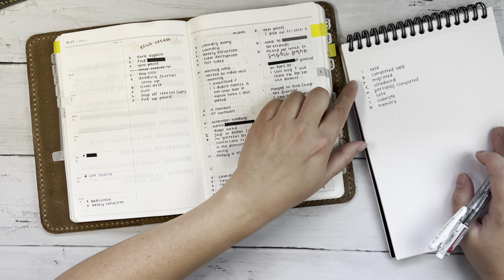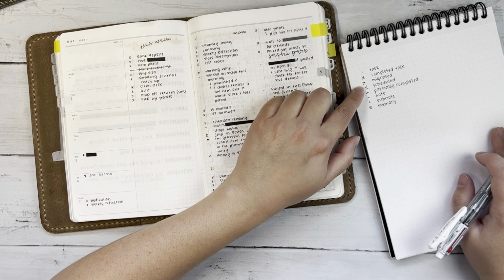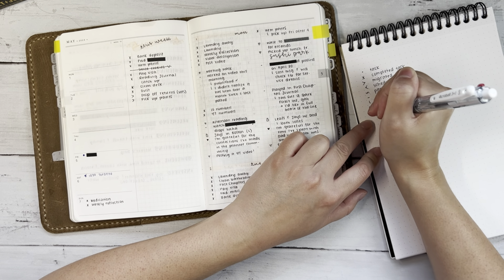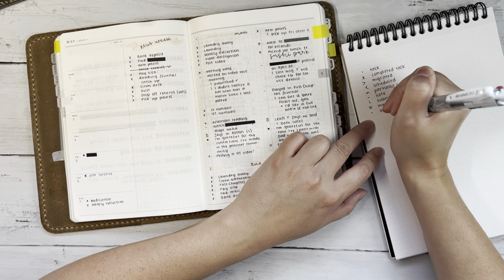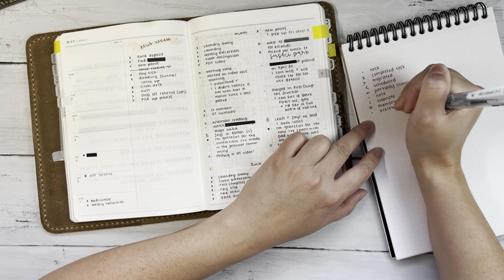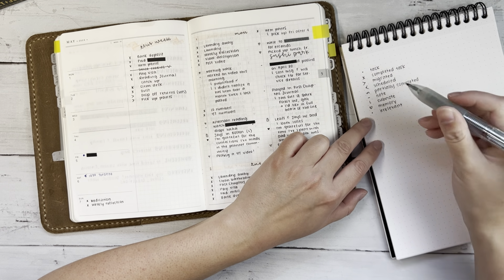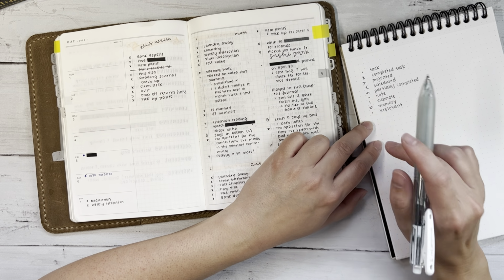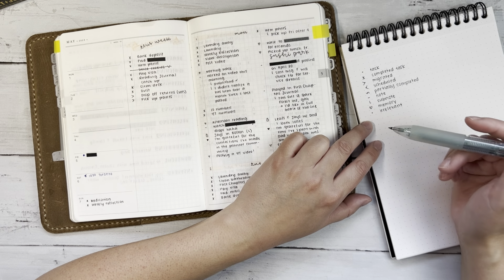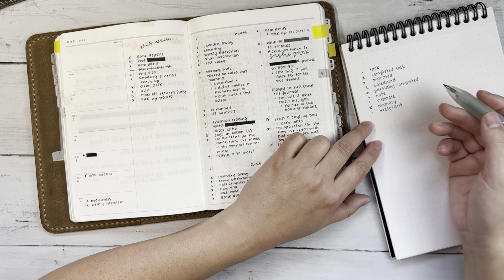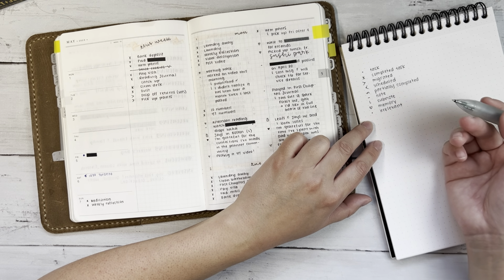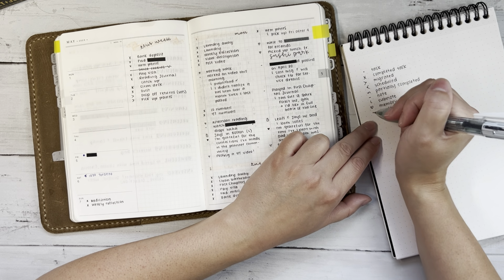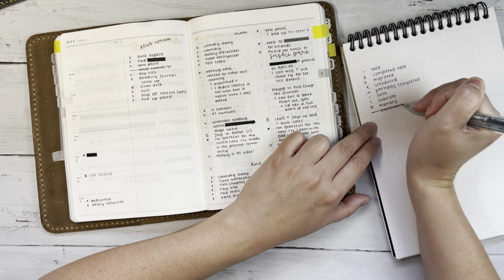Oh, I'm realizing that I forgot a task signifier that I should have included up here. So let me add that now, and that is irrelevant. So I mentioned that sometimes the process of migrating from day to day to day, if you're a procrastinator like me, and sometimes it takes a while to get things done, can make you realize that this task is not actually important or worth spending time on right now. And if that's the case, I just strike through it here.